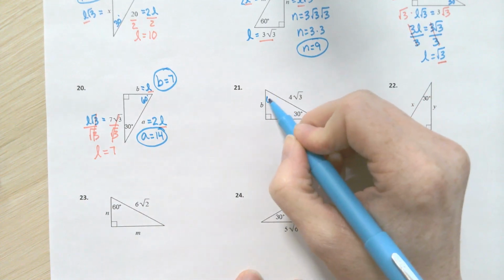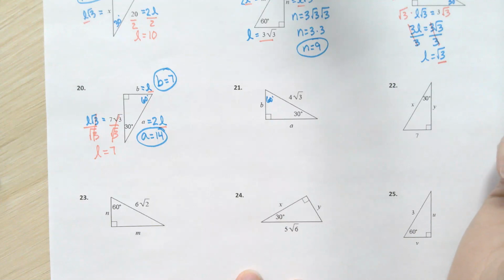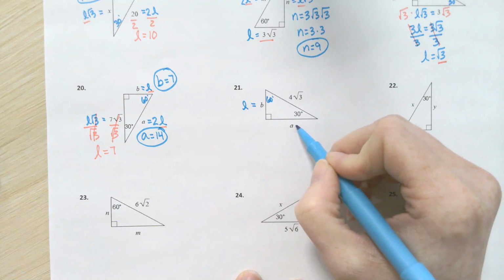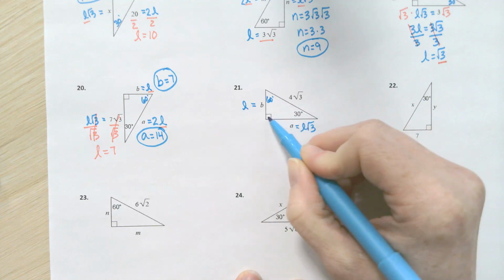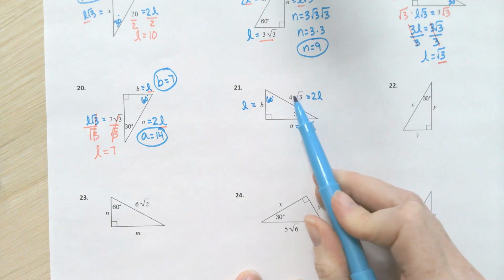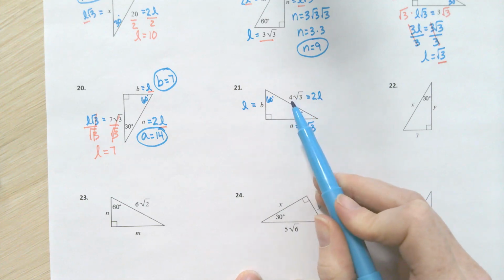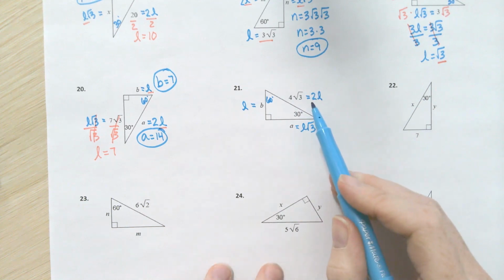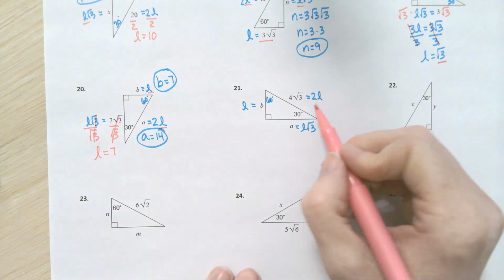30, 90, 60 goes up top for number 21. Across from 30 will be L. Across from 60 will be L root 3, and across from 90 will be 2L. Be careful with these. Sometimes when people see a root 3, it doesn't matter where it's at. They just toss the L root 3 on that side. But this is not the L root 3 side. This is the hypotenuse, so it's equal to 2L.